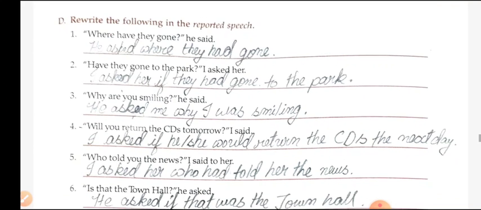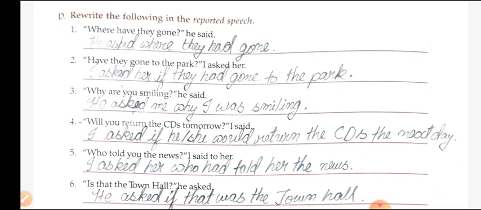Rewrite the following in reported speech. Where have they gone? He said. He asked where they had gone. Have they gone to the park? I asked her. I asked her if they had gone to the park.